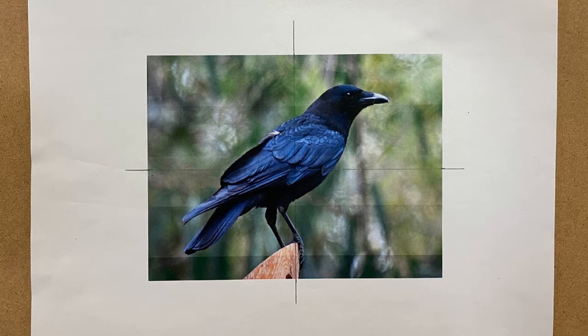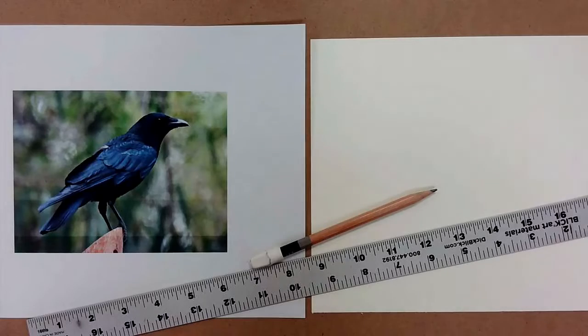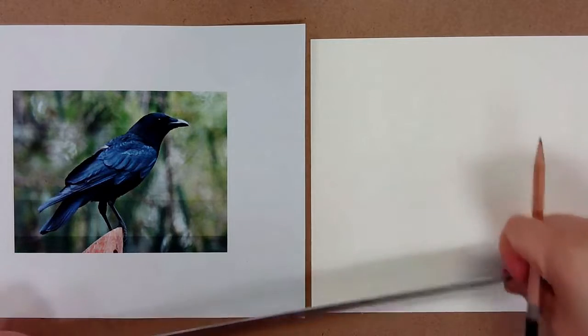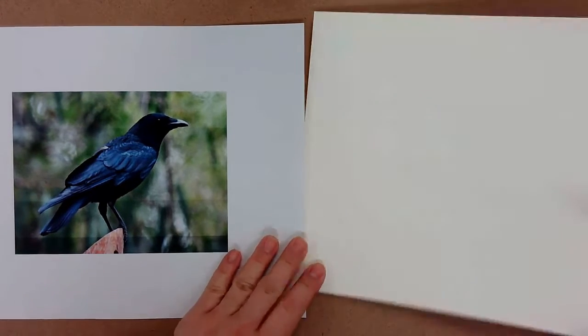Hi everyone, in this video I will show you how to take your reference photo and turn it into a drawing. So the items that you'll need for this process is a white piece of paper, preferably 8 by 10 so it's not too large and not too small. A ruler is optional, and then of course a pencil and eraser.